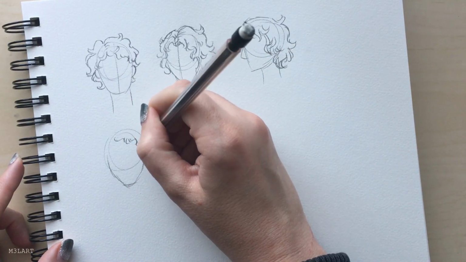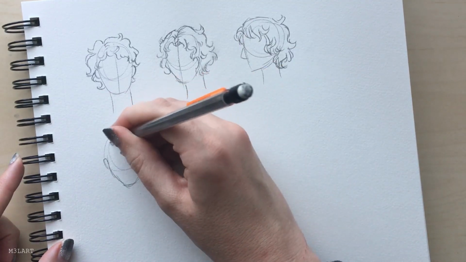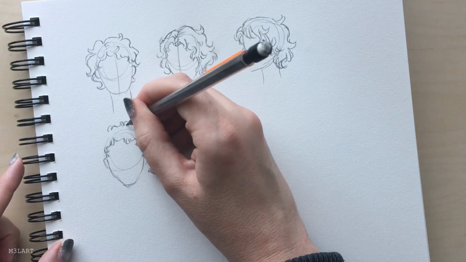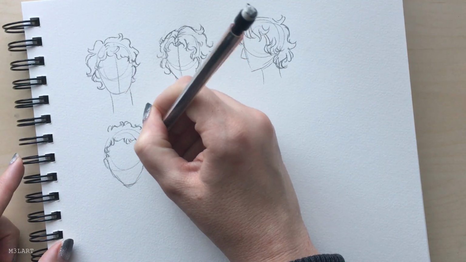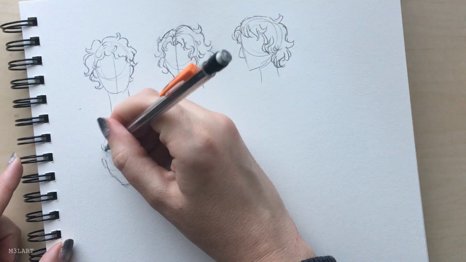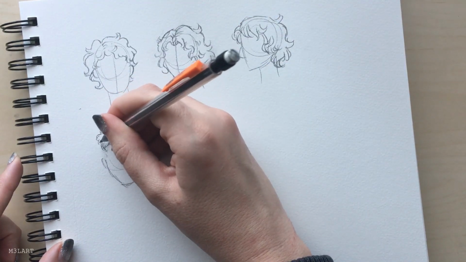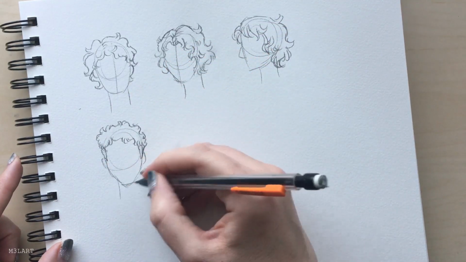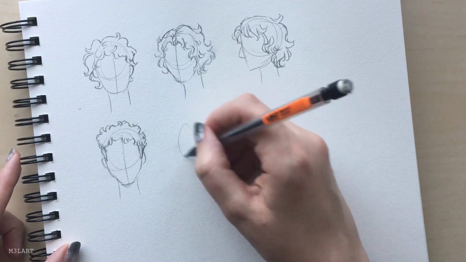Here's a slightly shorter haircut, but with tighter curls. So I'm doing those curved shapes a little bit smaller, a little bit closer together, but also doing a smaller shape overall to show that the hair isn't quite as long. I'm also going to be showing this one that has a little bit of a disconnect, so it's longer on top and then abruptly gets shorter on the sides of the head.